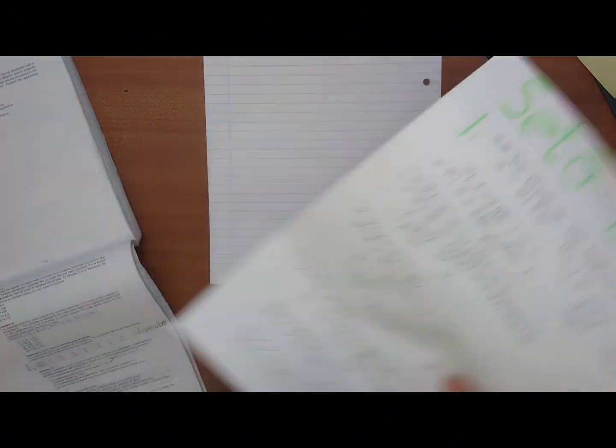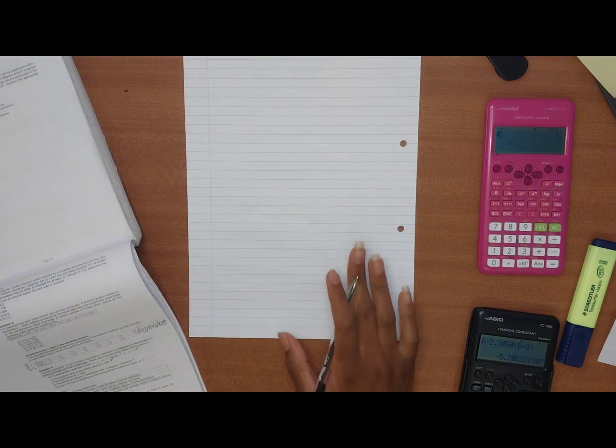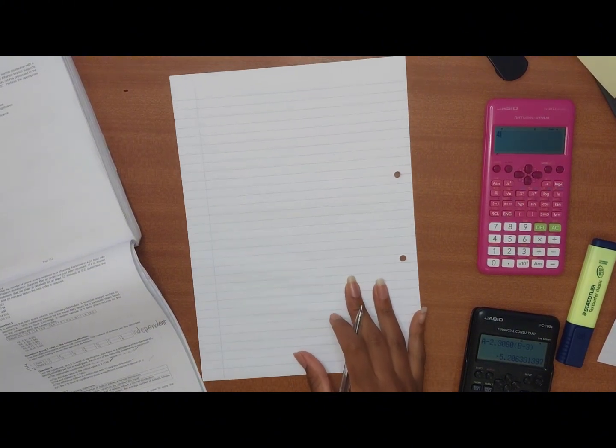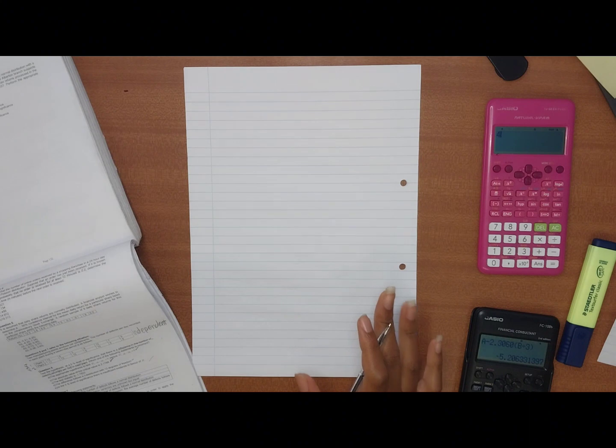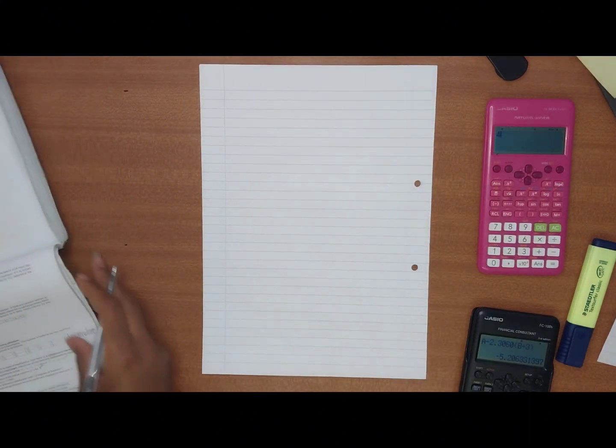So let us go on to question 6 and 7. I just want to make sure you guys can see properly. I'm so sorry. I hope you guys were seeing what I was writing. Okay, so let's go on to question 6.